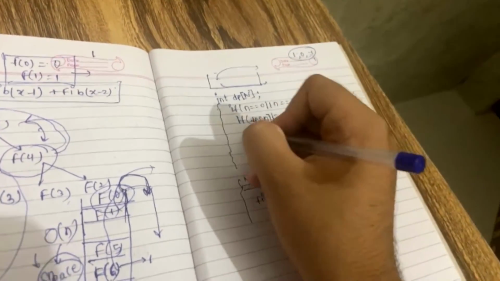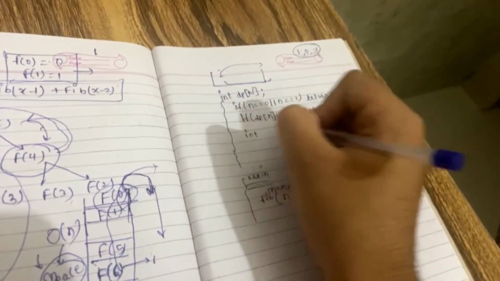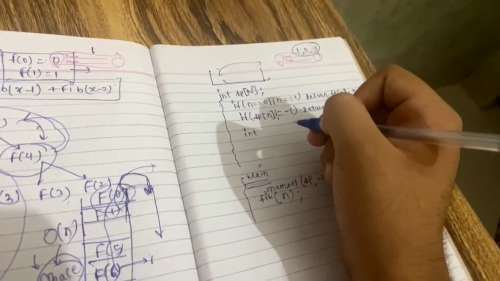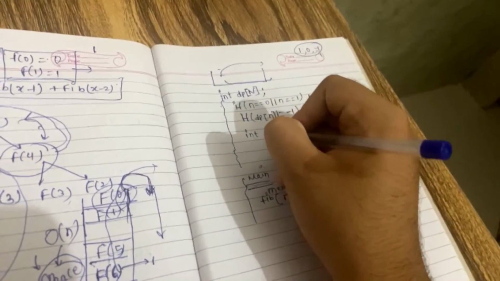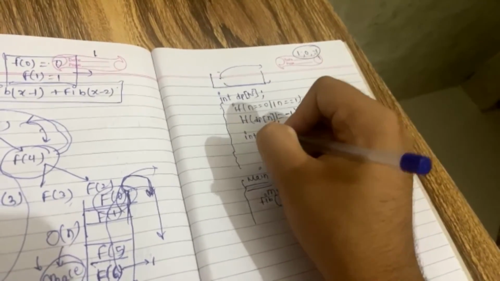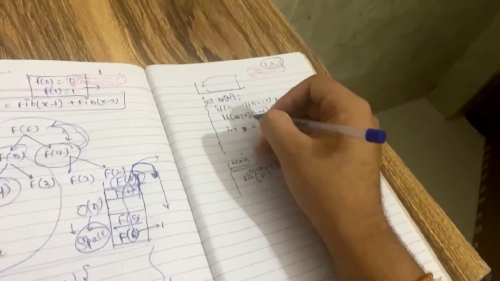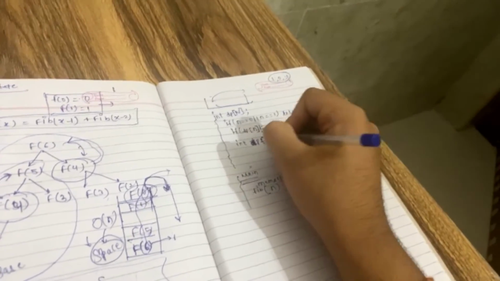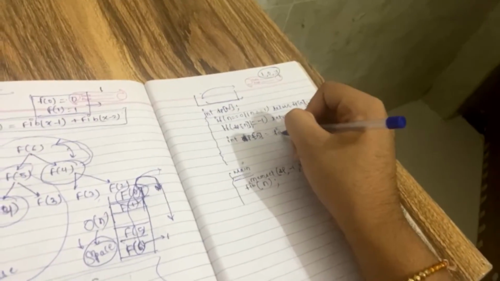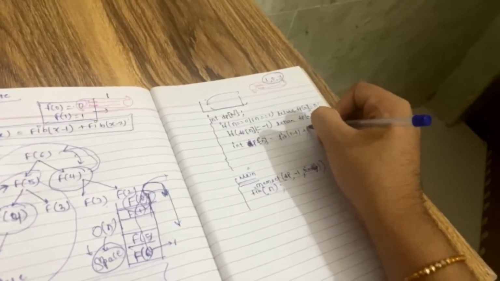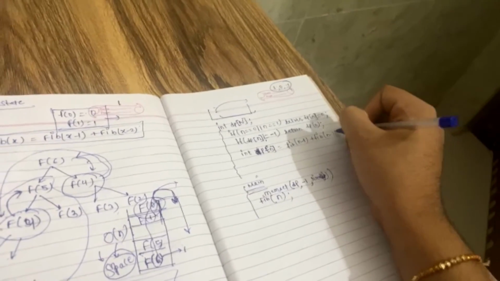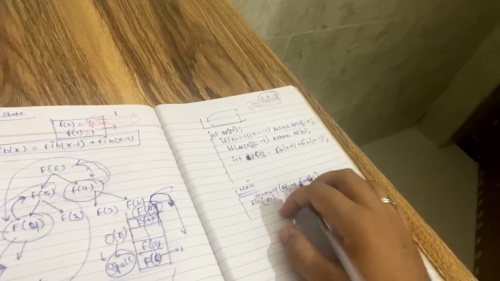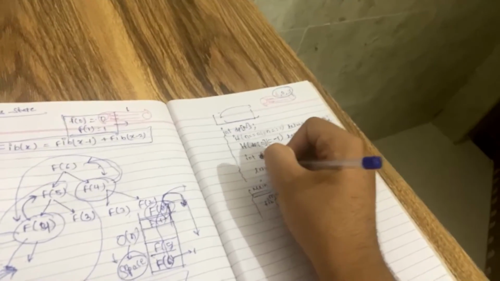And else, the integer x we have to find, I am not taking x but directly putting the value in the dp. It is basically Fibonacci of n minus 1 plus Fibonacci of n minus 2. This is the final value, and I have to return this value.